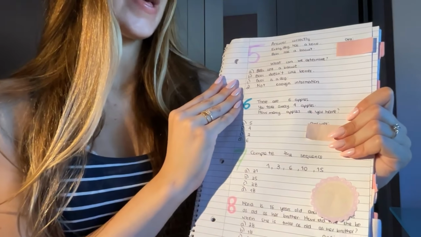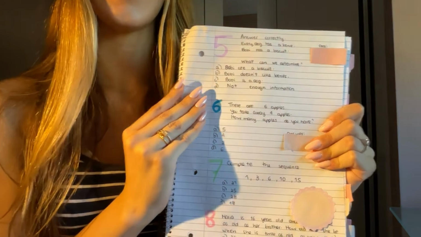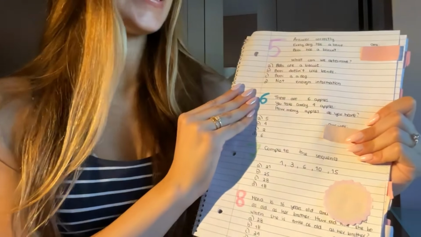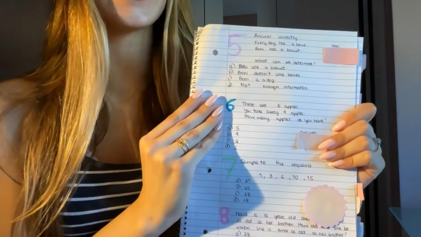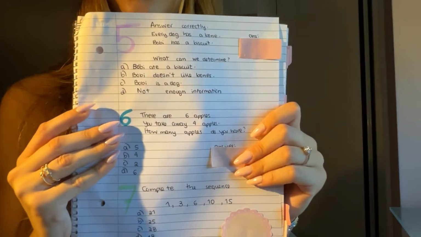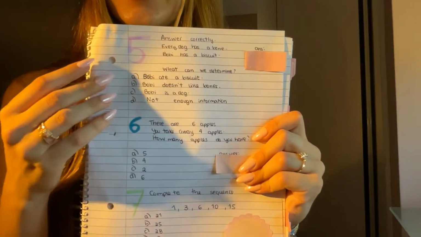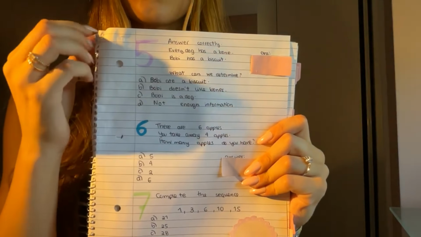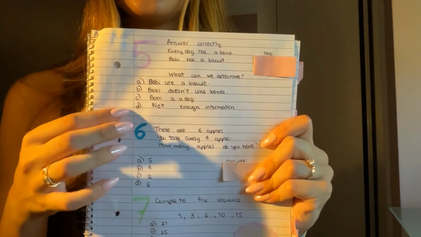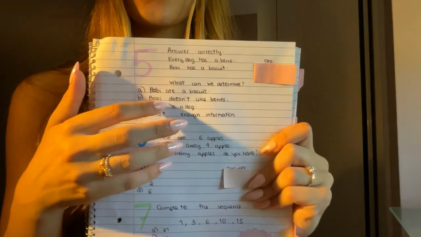So, A, Bobby ate a biscuit. B, Bobby doesn't like bones. C, Bobby is a dog. Or D, not enough information. So based on these 2 pieces of information, what can we determine? I'm going to give you some time to take a look and to determine which option you're choosing.